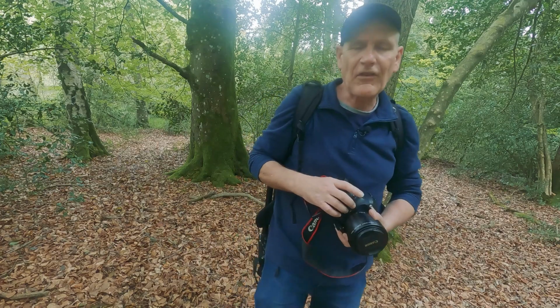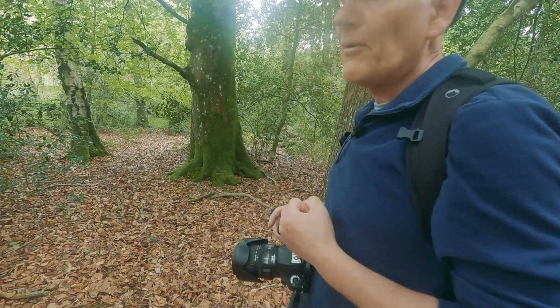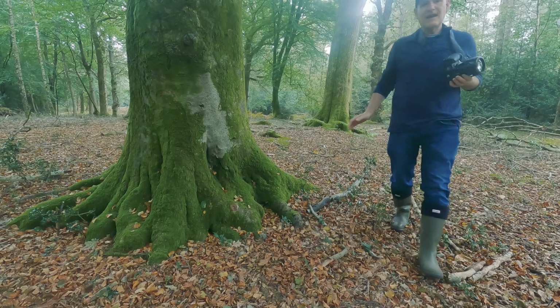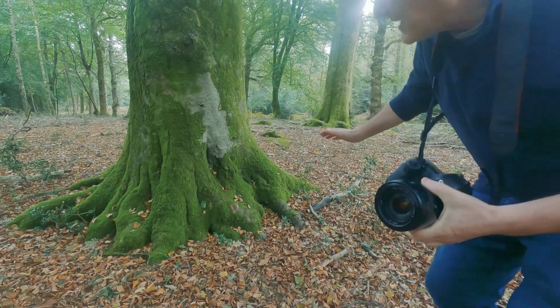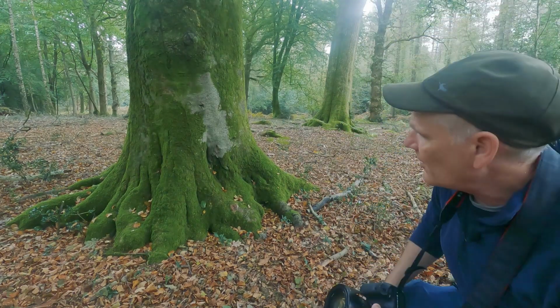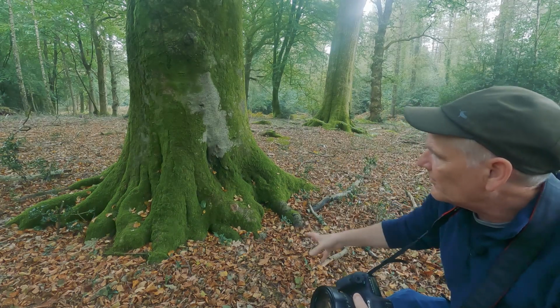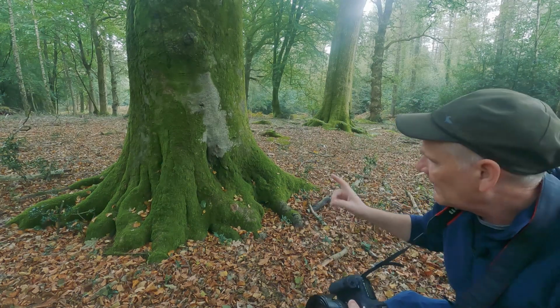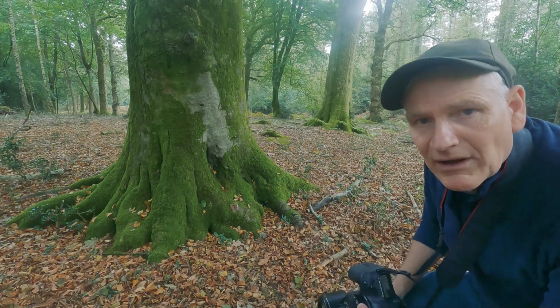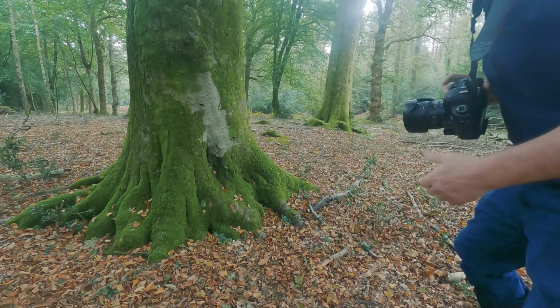I've taken a couple of shots there, but let's go and have a look a little bit deeper into the forest. I found another massive beech tree here, which is more out in the open, but it has beautiful roots coming down into the leaf litter. So I think I'm going to have a go at this one as well, see if this one gets some better pictures.